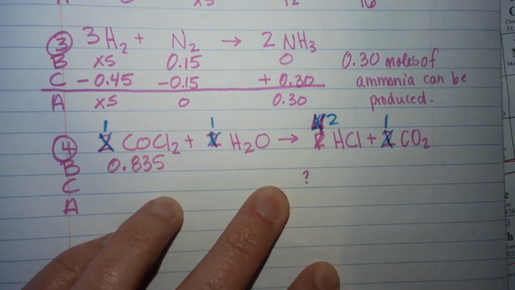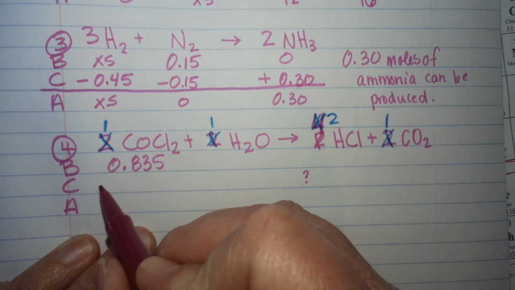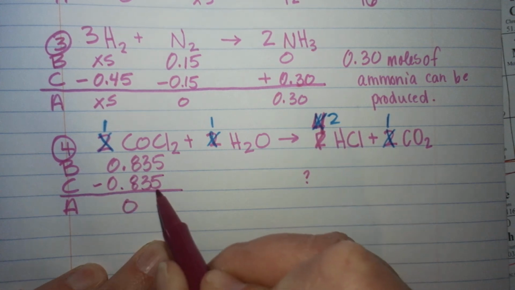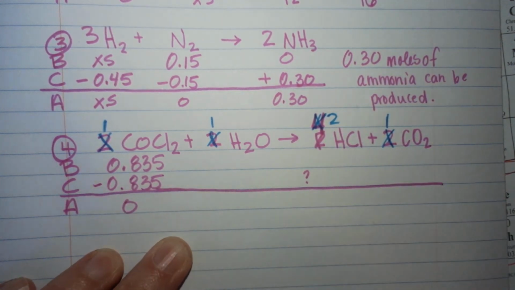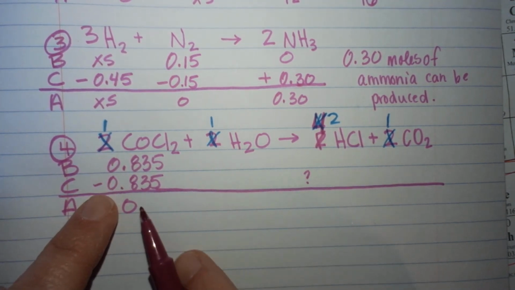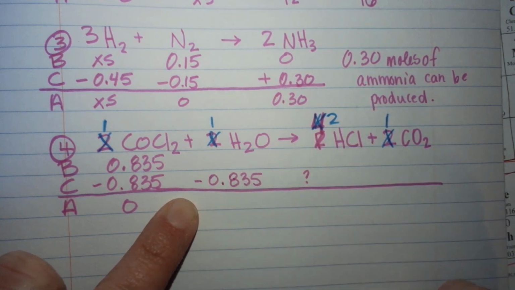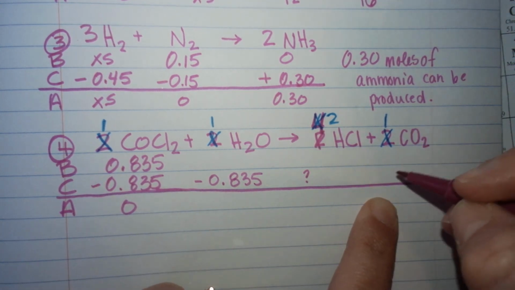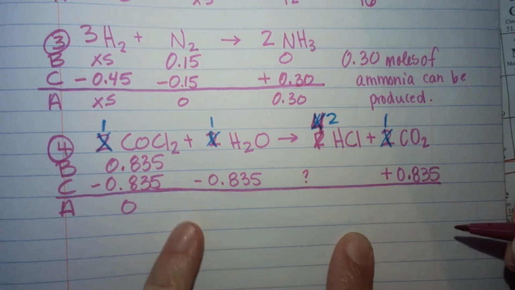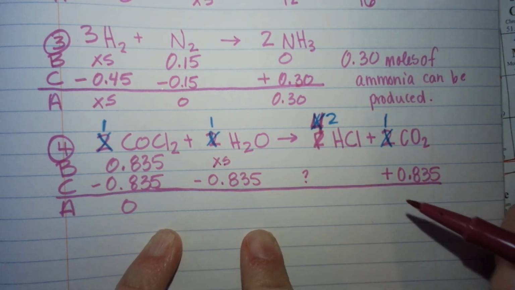So here's my question I'm looking for. Okay, I'm going to totally use up all of my phosgene. That's what the problem says. And so I'm going to be left with 0 of that. Then, let's see. This is a 1-to-1 ratio, so I'm going to use up the same amount of water, and I'm going to come up with the same amount of carbon dioxide. Alright. So water was probably in excess because it said it happens in the lungs, which are moist.